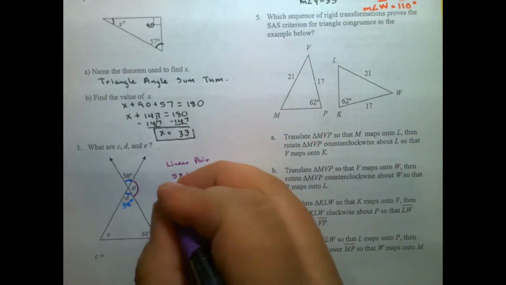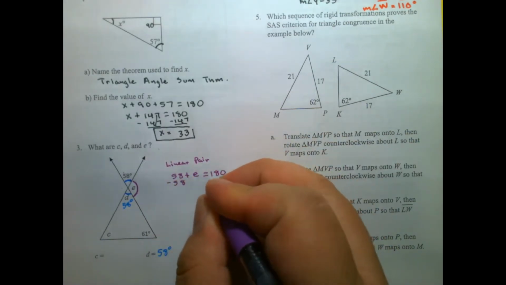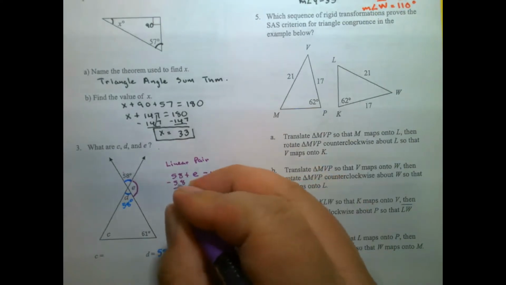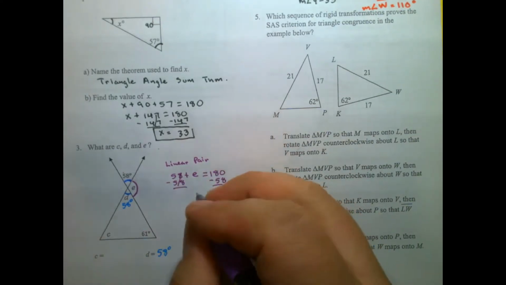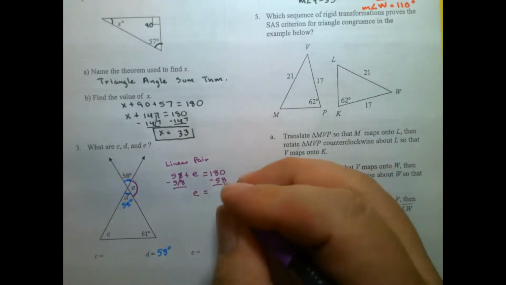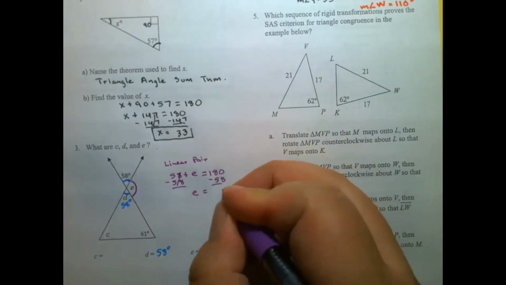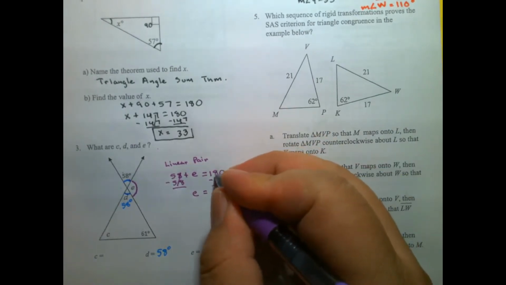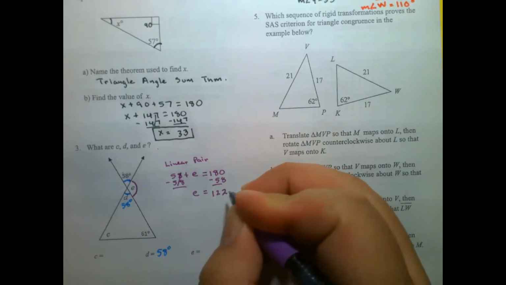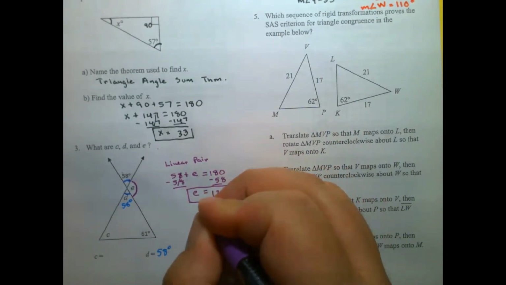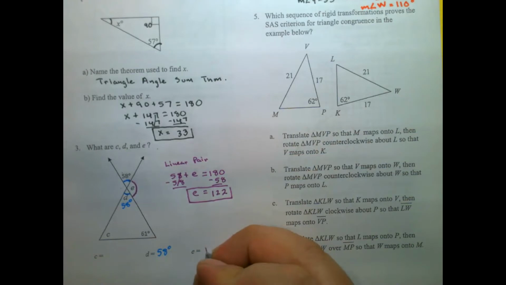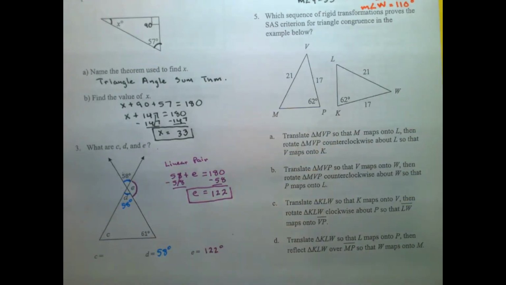So all I have to do is subtract the 58 from both sides. And just like that, we find out that E is officially 122. And again, use a calculator always to double check your numbers. But we have E right there, 122.